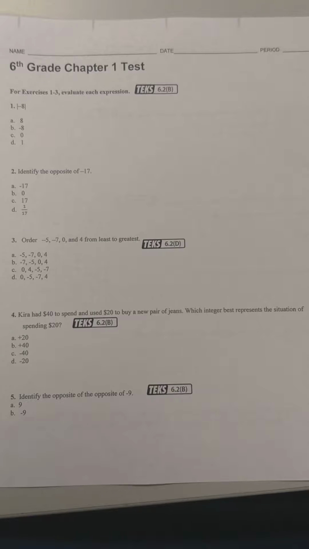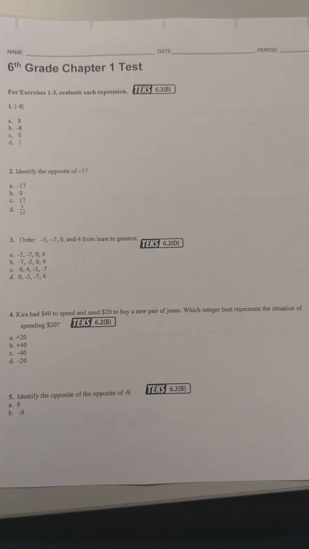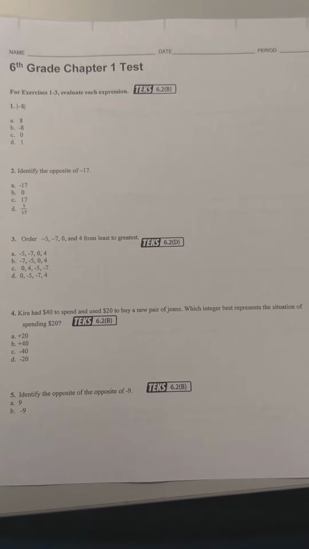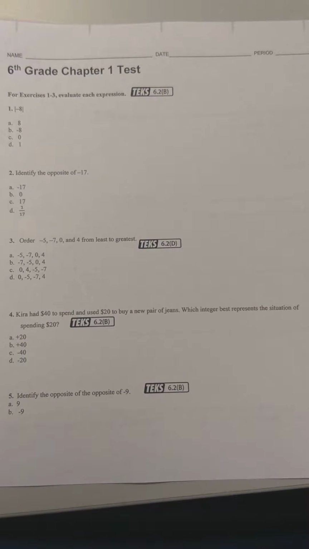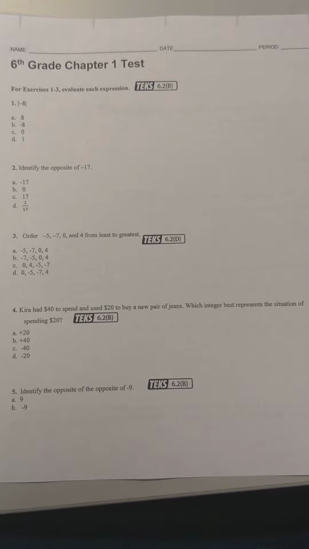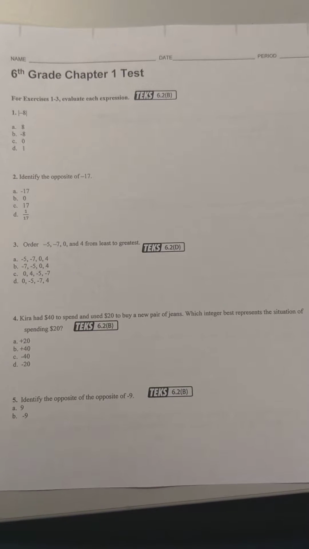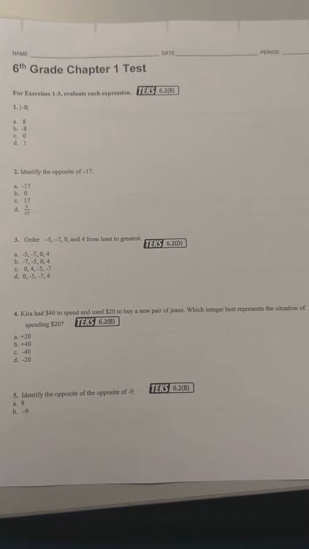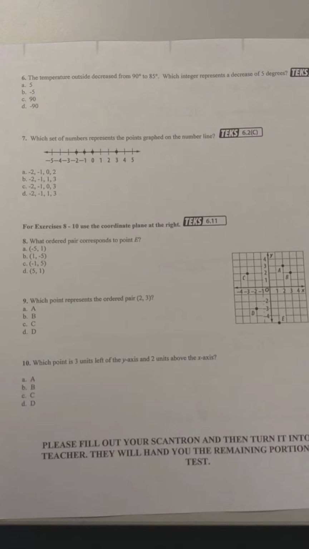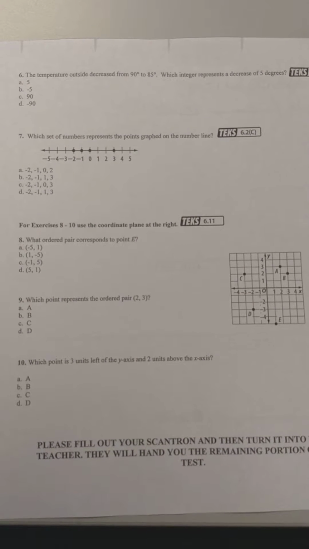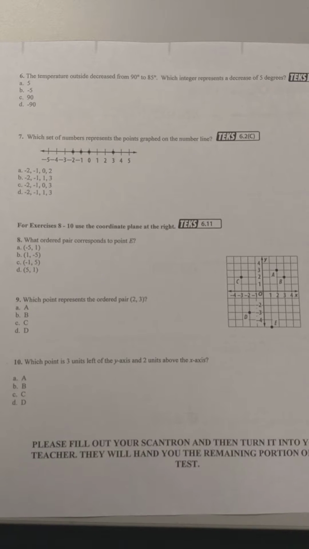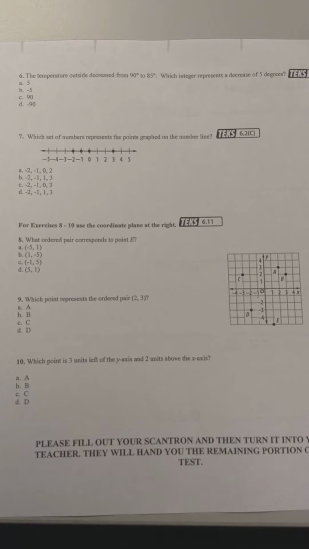4, Kira had $40 to spend and used $20 to buy a new pair of jeans. Which integer best represents the situation of spending $20? 5, identify the opposite of -9. Number 6, the temperature outside decreased from 90 degrees to 85 degrees. Which integer represents a decrease of 5 degrees?